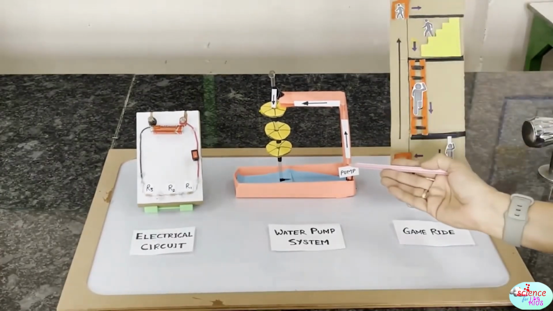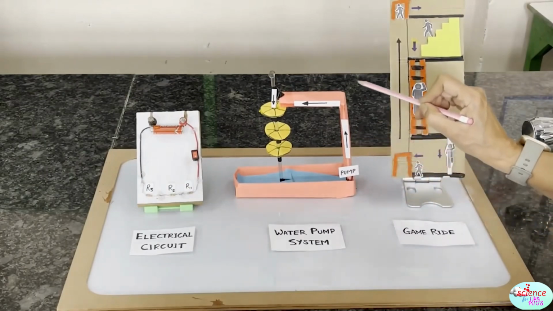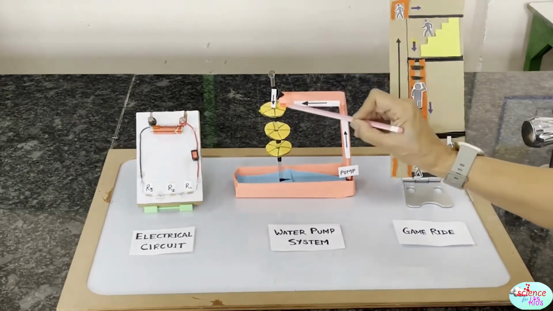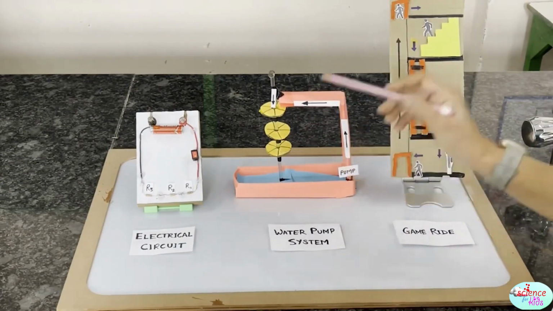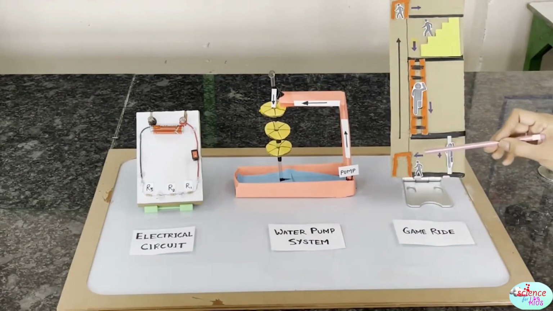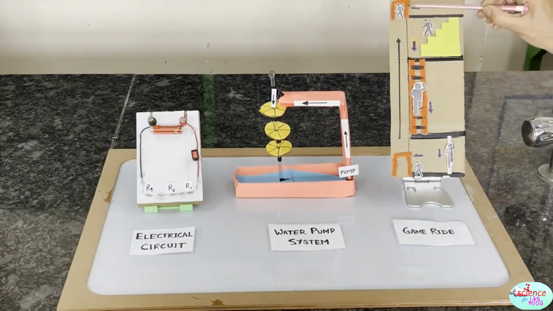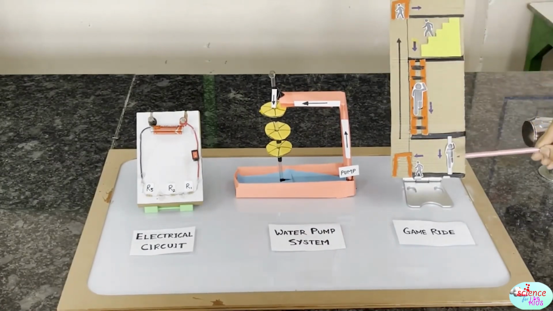If you look at the second model, when the water gets pumped up to the top, there is only one path for it to come down through wheel 1 to wheel 2 and wheel 3. In model 3, people ride up using the elevator to the top and then they come down using the staircase, the ladder and via the pole. There is only one path.